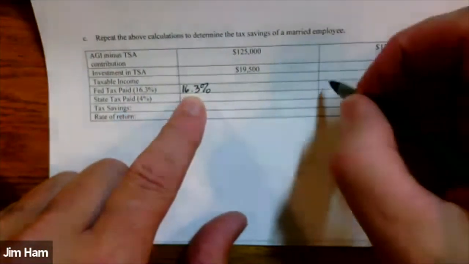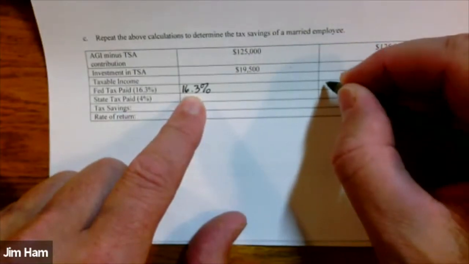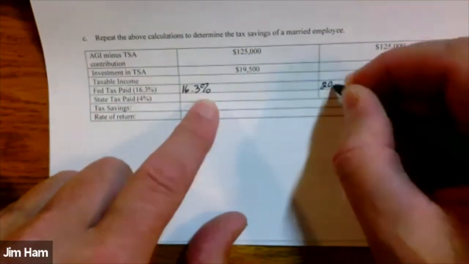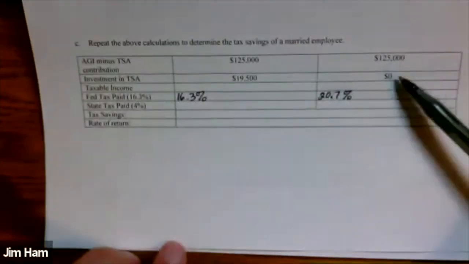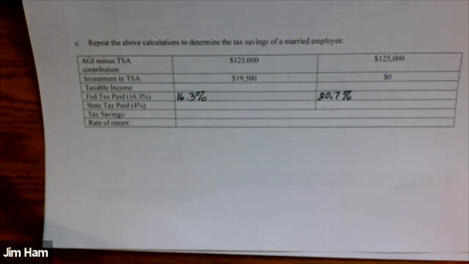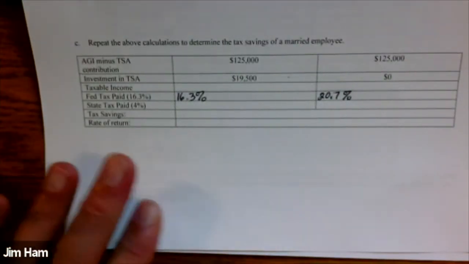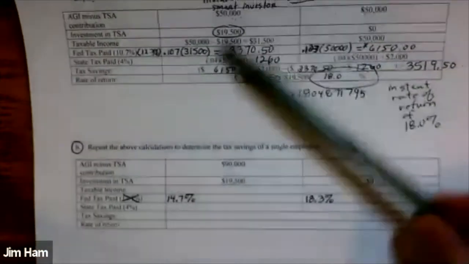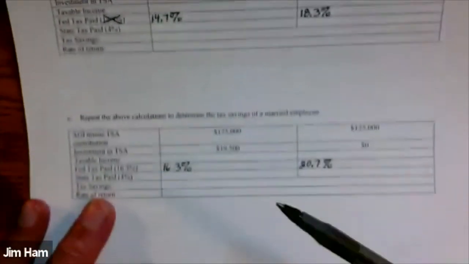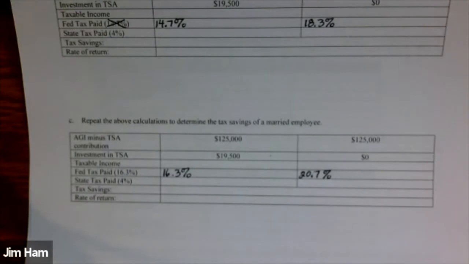And so let's just say that this is going to be 20.7%. Make more money, get taxed at a higher rate, a net tax rate. Okay, so what I'd like you to do is just to replicate what we did here for these two problems, and then calculate the total rate of return on the savings.